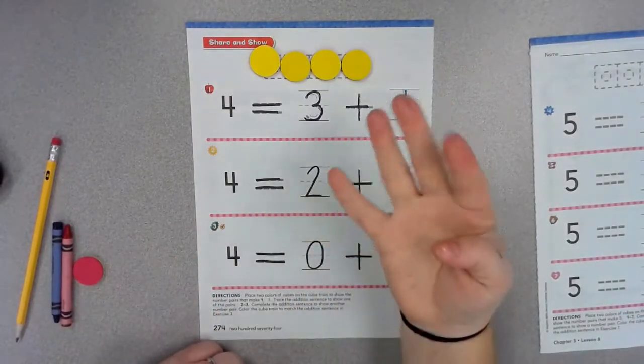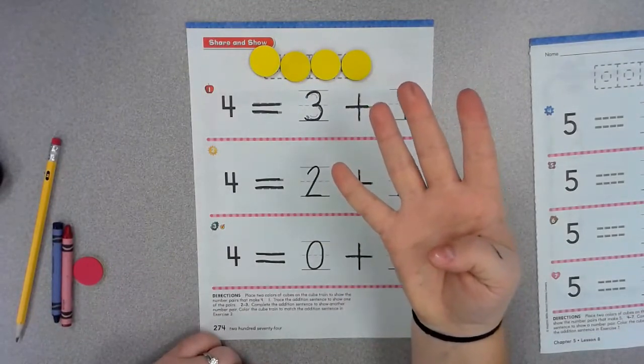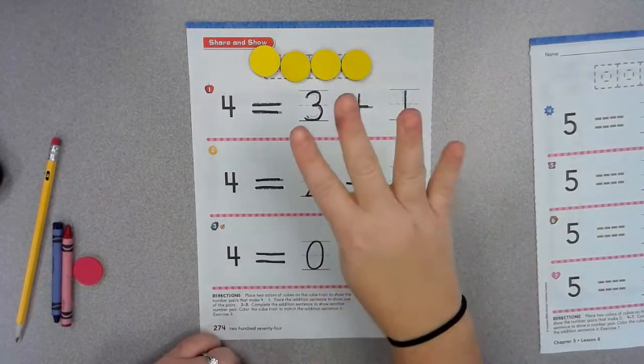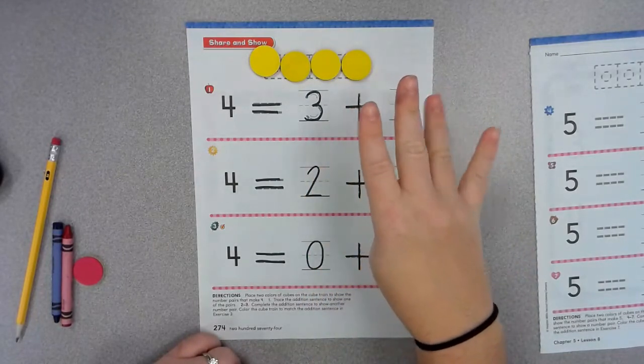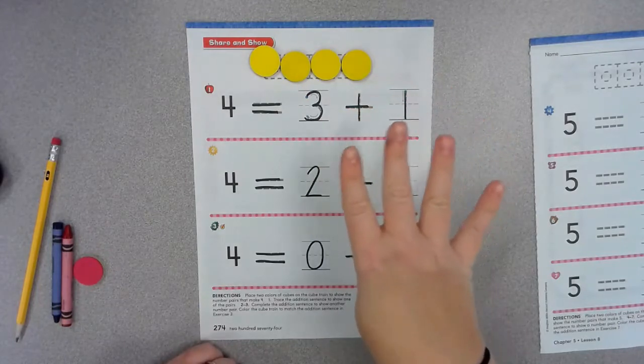That means if I had 4 apples and I didn't find any more on my search, I would end with 4. Or if I had 4 candy bars and nobody gave me any more, I would still have 4.